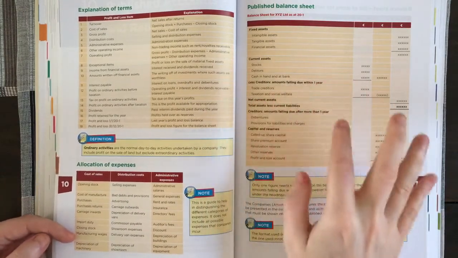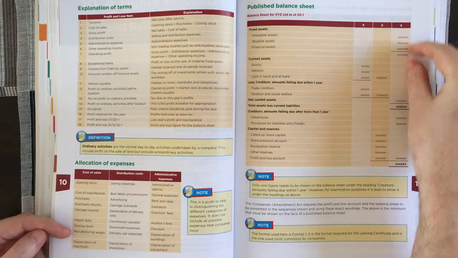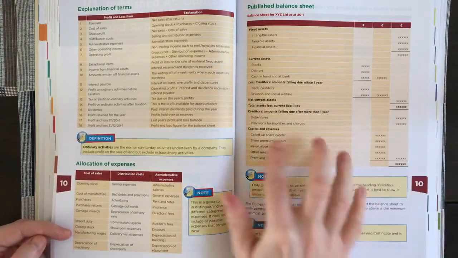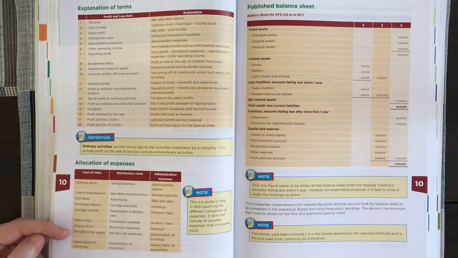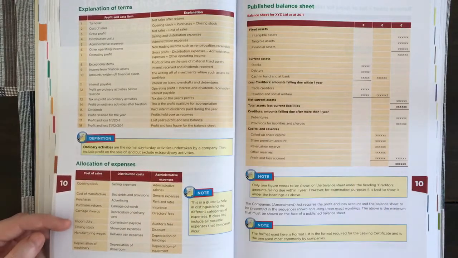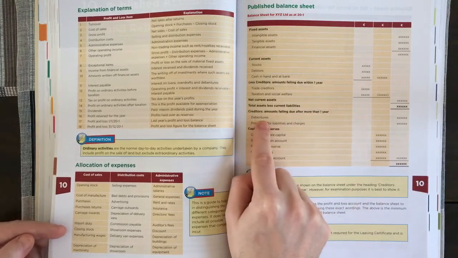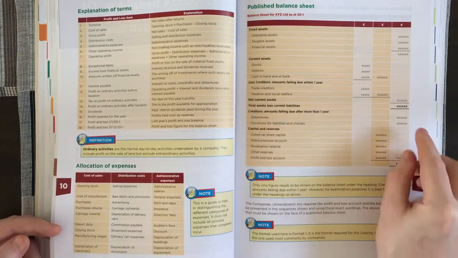You've got your net current assets. You add that on and you get your total assets less current liabilities as normal. You've got your "financed by" section down the bottom here. So creditors, amounts falling due after more than 1 year. So debentures are long-term loans.